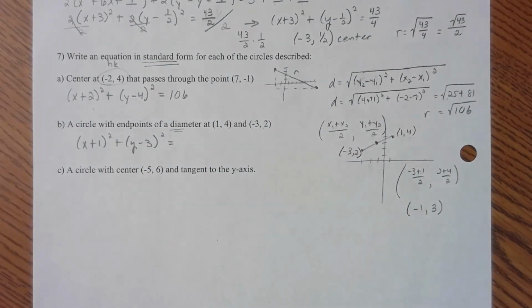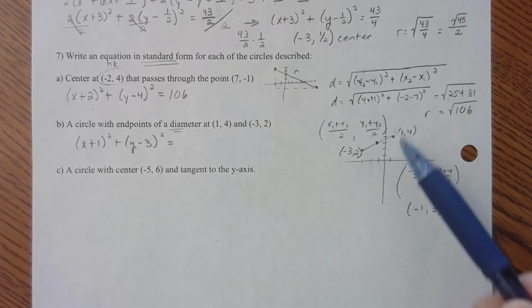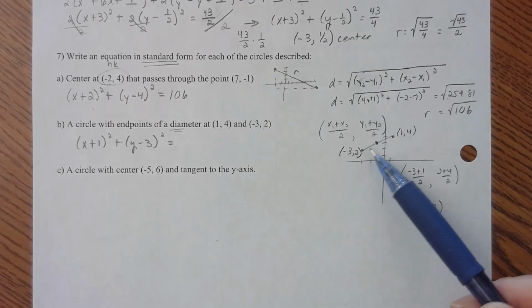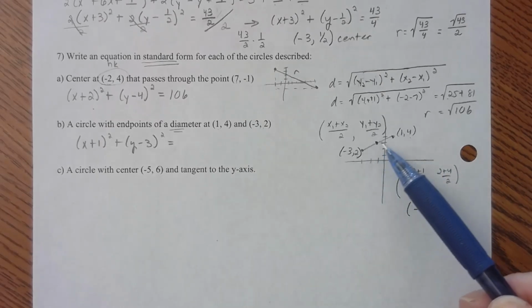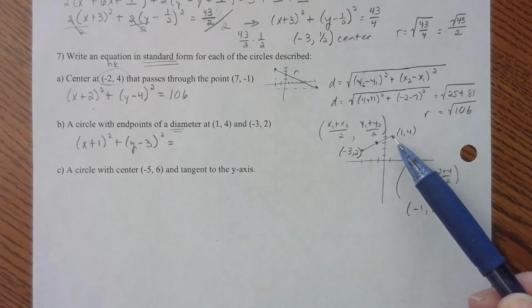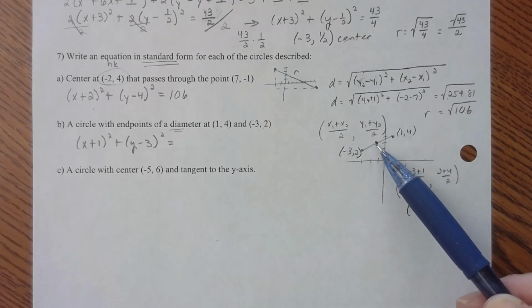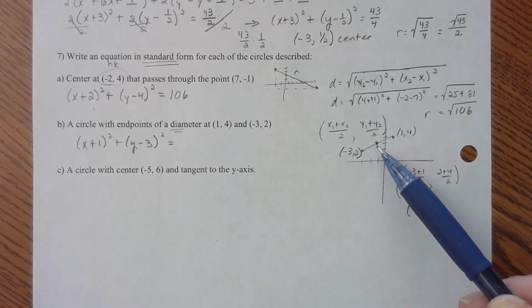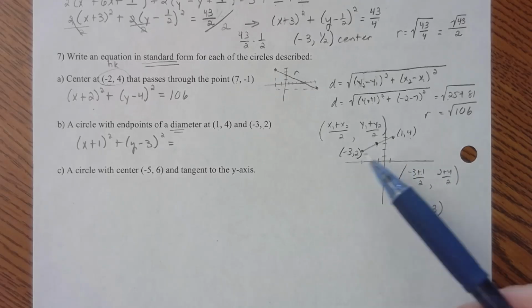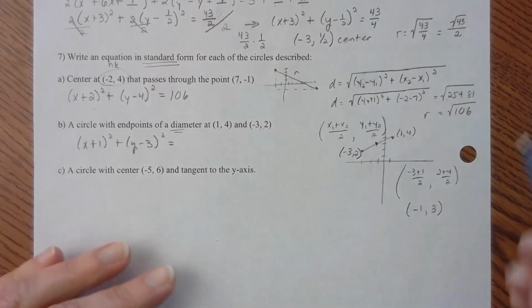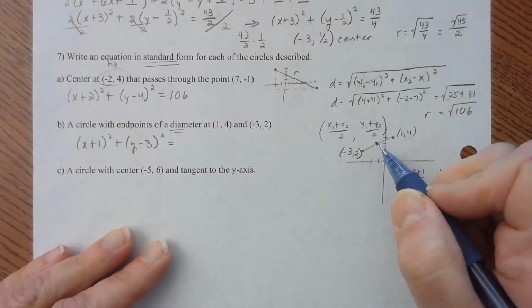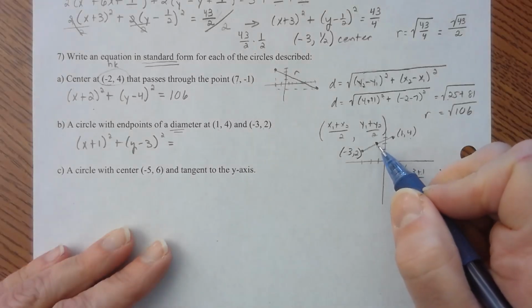You've got a couple of options here. You could use the distance formula to get the length of the diameter and then divide by 2. Or you could use the distance formula to find the distance from the center, negative 1, 3, to one of these other 2 points. I'm going to use the distance formula from the center to this point here.